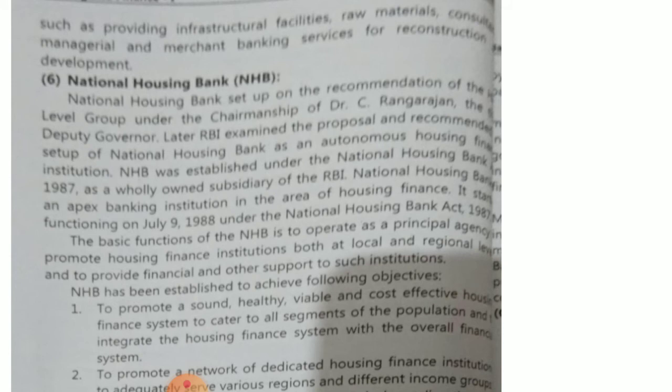Okay, the later RBI examined the proposal and recommendation set up for the National Housing Bank as an autonomous housing finance institution. Okay, so this ये जो बैंक है it was established in the year 1987 as wholly owned subsidiary of RBI. Okay, this National Housing Bank as an apex banking institution in the area of housing finance.